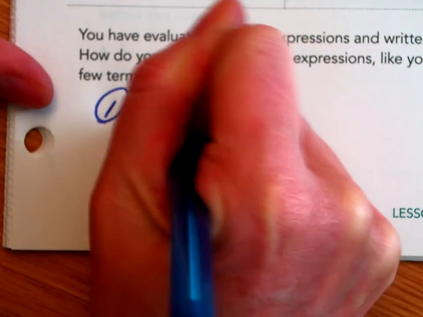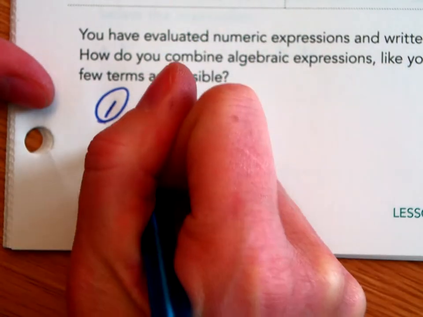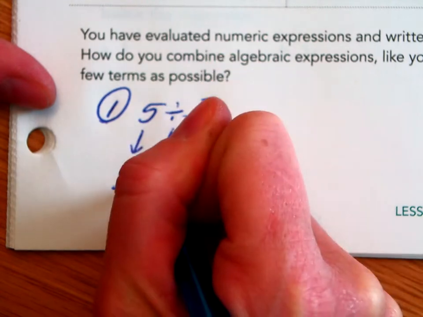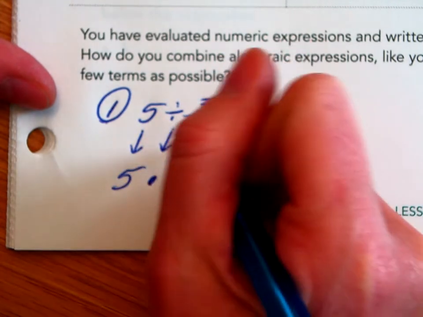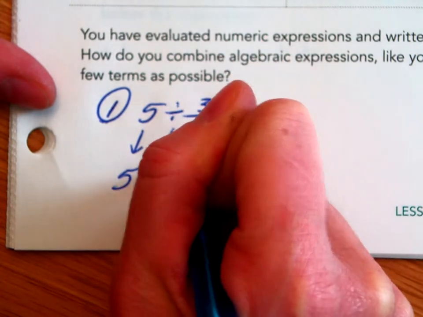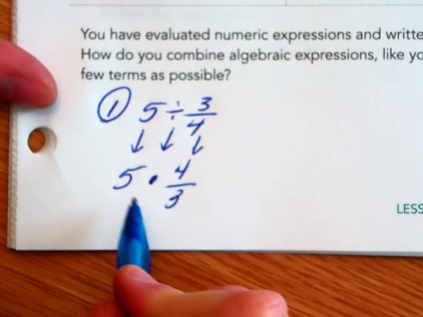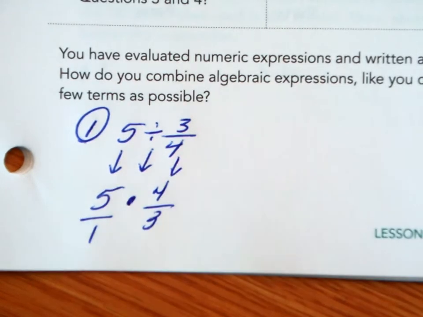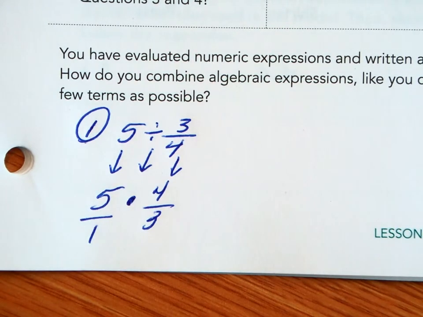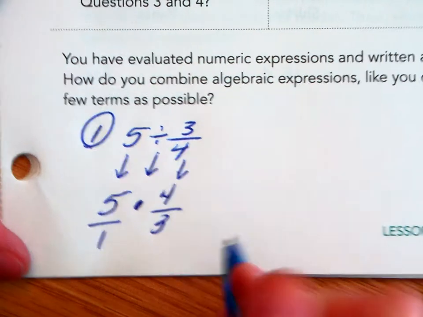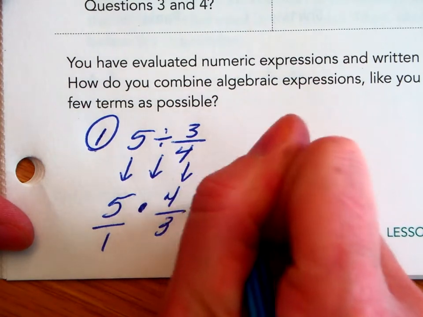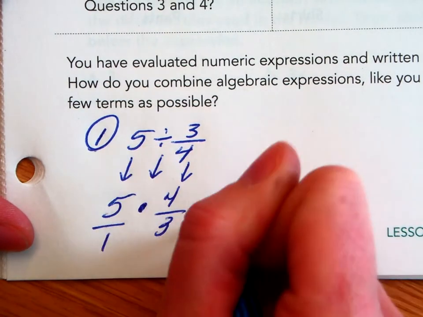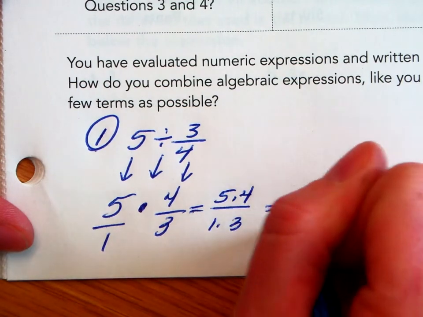5 divided by 3/4. You'll keep 5. You'll change division to multiplication. And flip means change it to its reciprocal, 4/3. You might recall that there's an invisible 1 under the 5. So now you'll simply follow the procedure for multiplication of fractions where you multiply straight across. You multiply 5 times 4, which is in the numerator, and then 1 times 3, which is in the denominator.